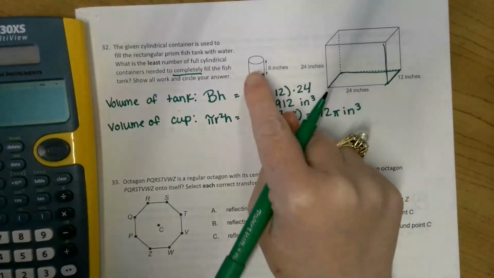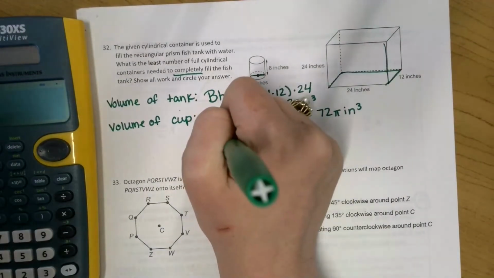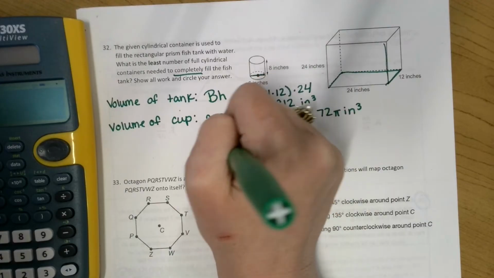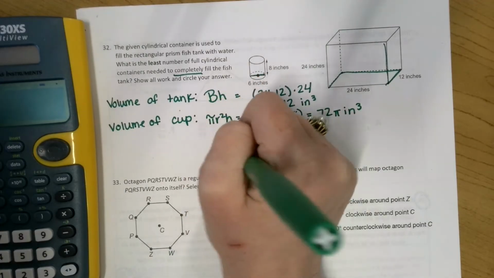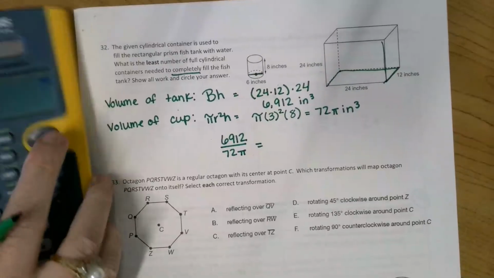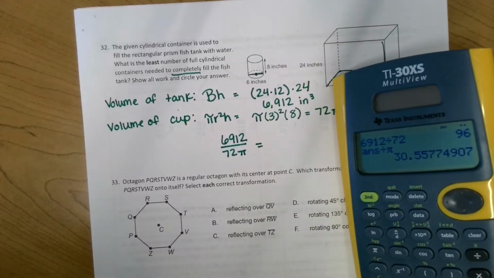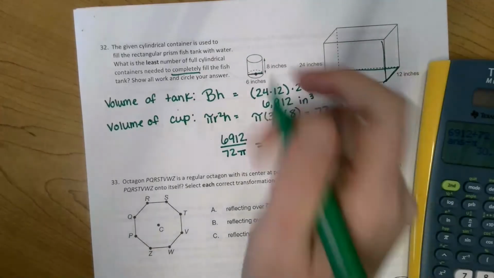So if I want to know how many of these will fit into this, I'm dividing. So we're going to do 6,912 divided by 72 pi. Okay, so just divide by 72, we get 96, then divide it by pi, we get 30.55.